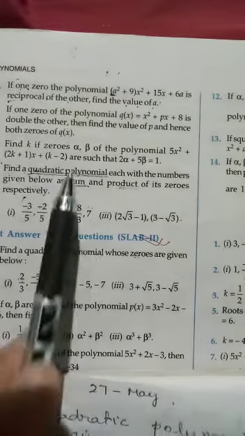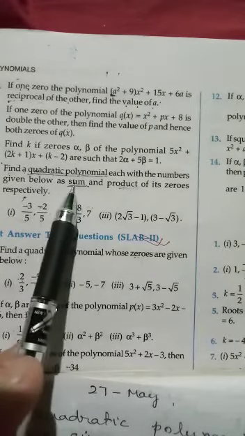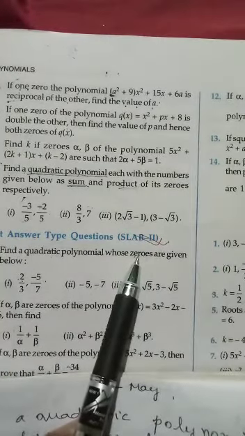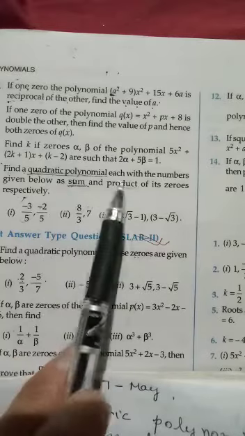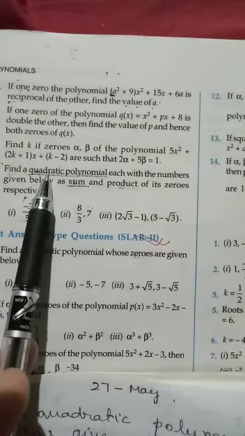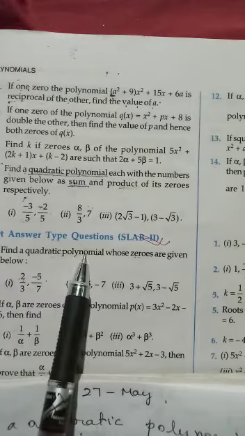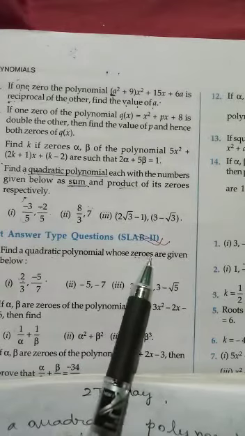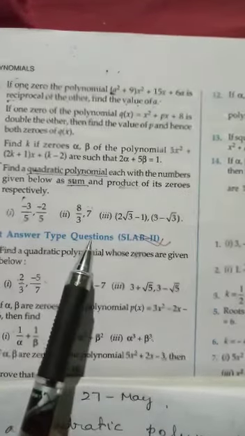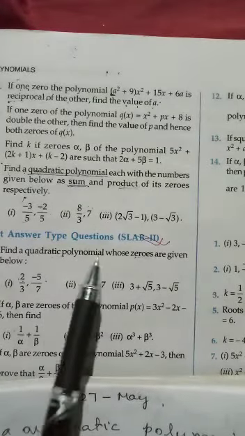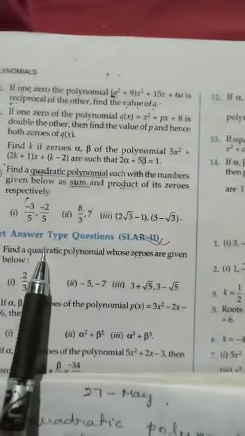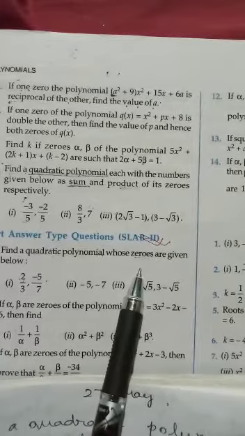Don't confuse these two questions, okay? Be careful. Here they already give the sum, they already give the product. But here they give only the zeros. You see the difference? Here they give sum and product to find the quadratic polynomial. Here also we have to find the quadratic polynomial, but they don't give us the sum, they don't give us the product. They give us only the zeros. In order to get the quadratic polynomial, we need the sum and we need the product. So what to do? Before we find the quadratic polynomial, we have to find the sum and the product.